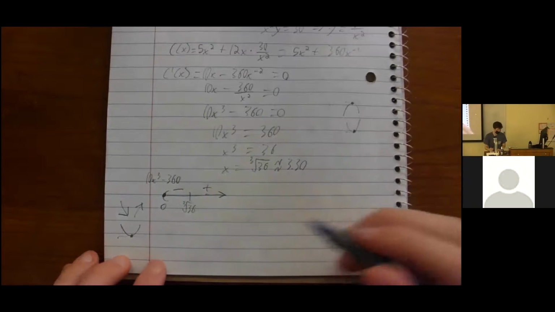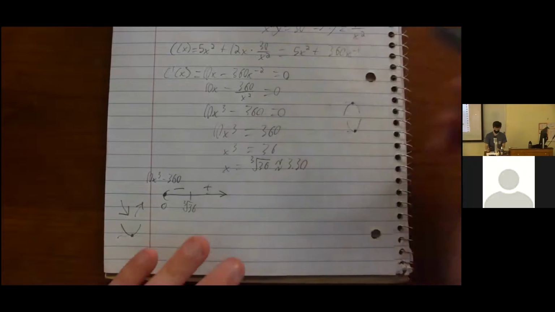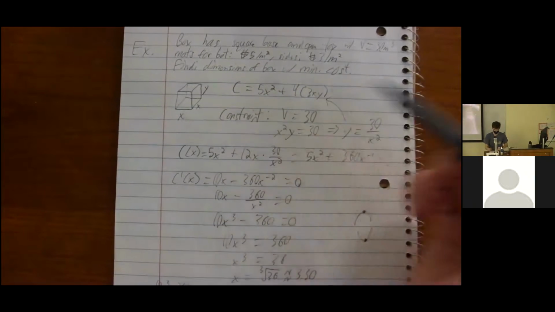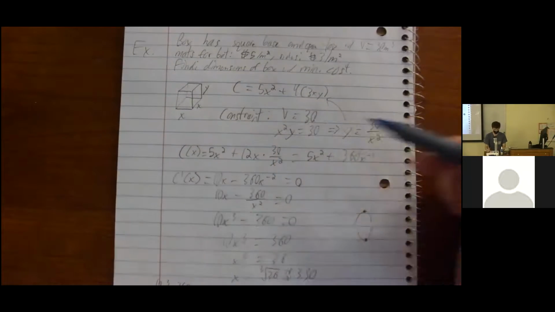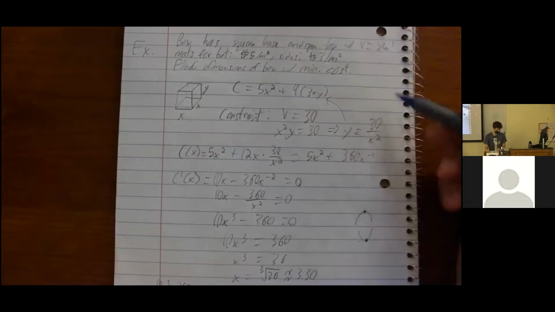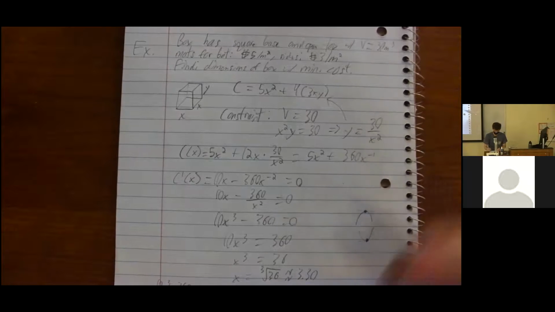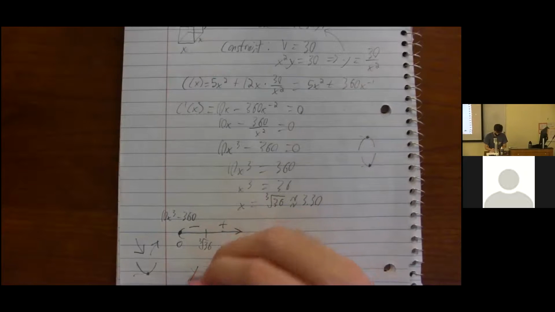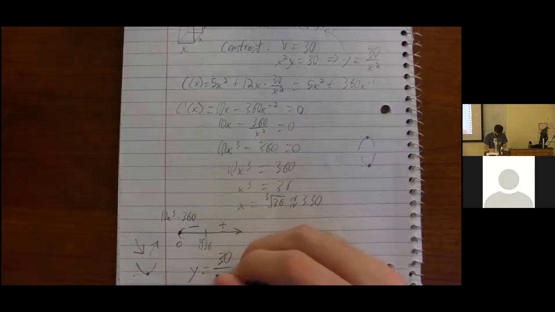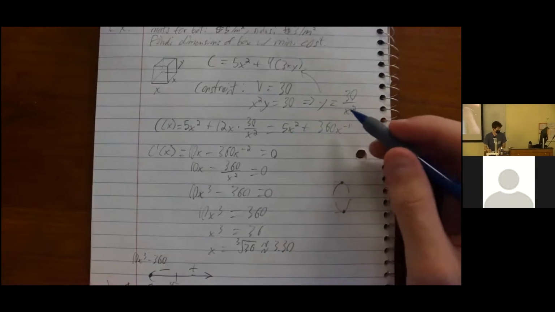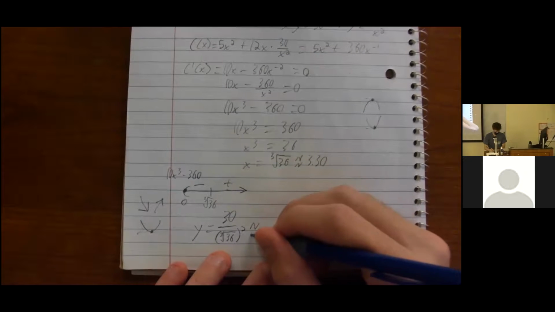Cool. So we know this is a minimum, which is awesome. That means we know we have a value for x for which our cost is at minimum. So now we just need to find a y value for it, which luckily we can do given our constraint, right? So we basically just plug it right back in. We take our cube root 36 and plug it in for our x value from up here. And then this is about 2.75.